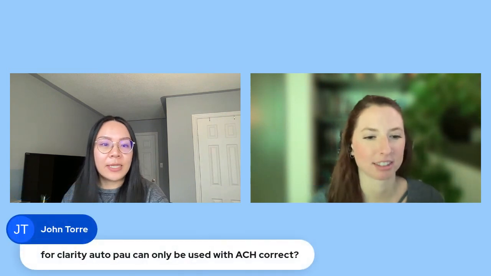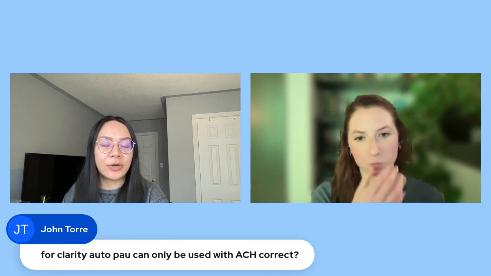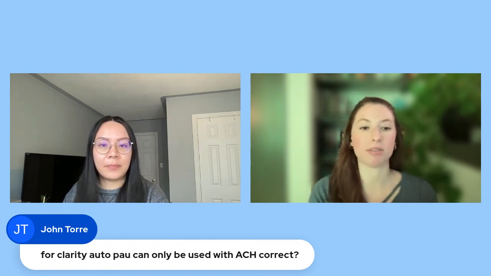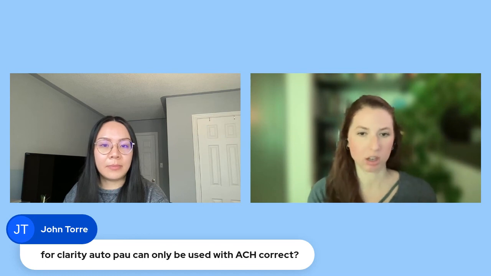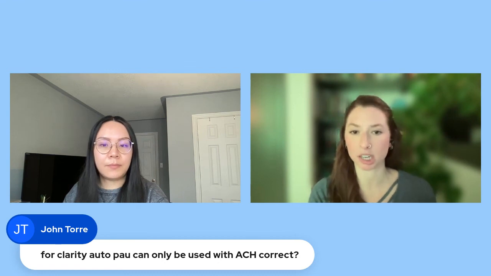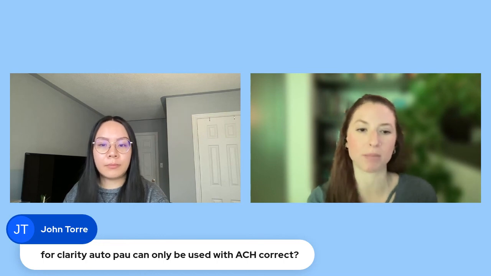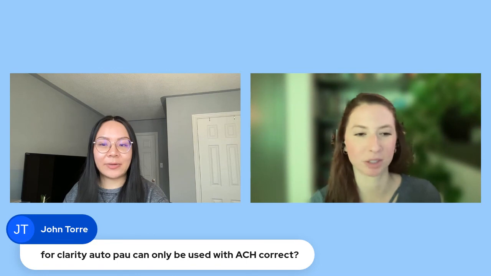From John, let me just bring that up. For clarity, Autopay can only be used with ACH, correct? So Autopay can be turned on if you have any saved payment method. So any direct debit, so the ACH, SEPA, BACS, or PAD. It can be used if you save a credit card. Any of the saved payment methods, you'll be able to turn on Autopay. Great question, John.